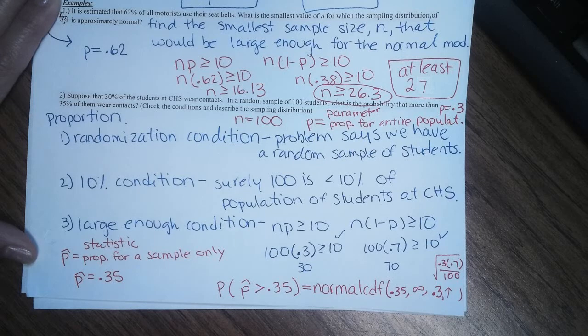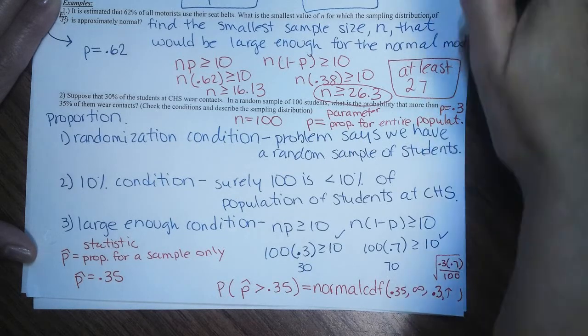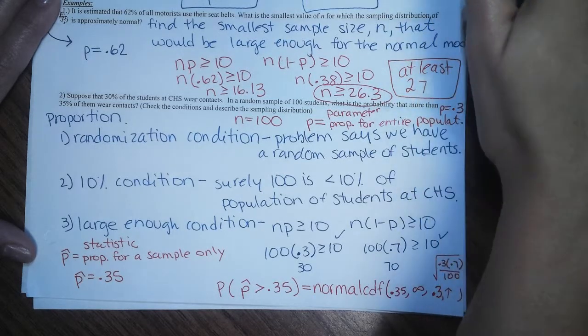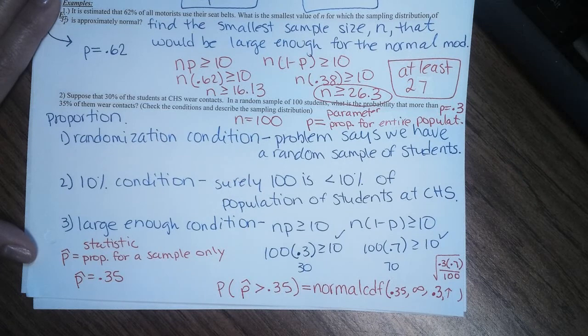And then I just told you the lower bound is 0.35. The upper bound is infinity. And then again, we're doing this without z-score, so we actually need to type in the mean, which was the true population proportion, and we need to type in the standard deviation, which is the square root of 0.3 times 0.7 divided by 100. Just type it in like that.